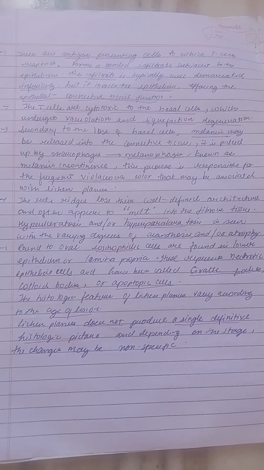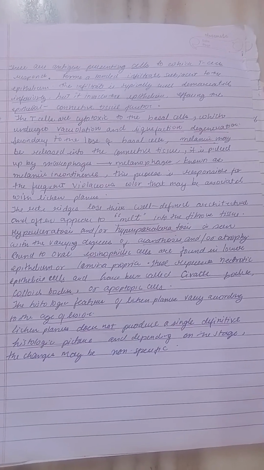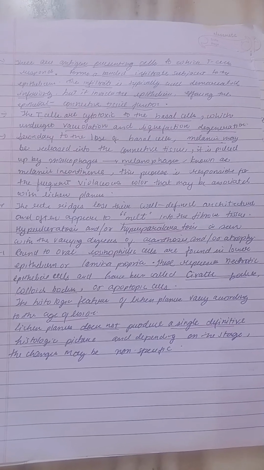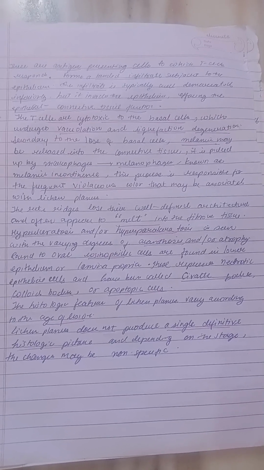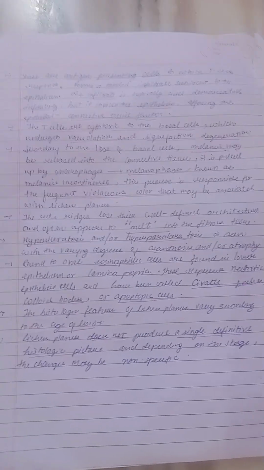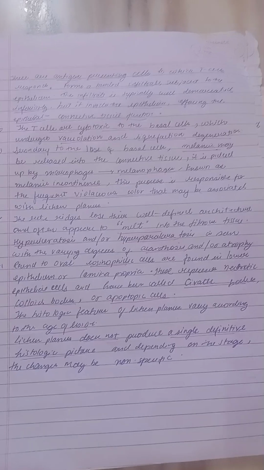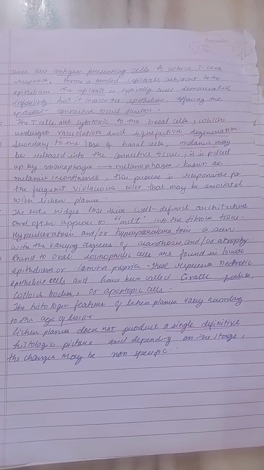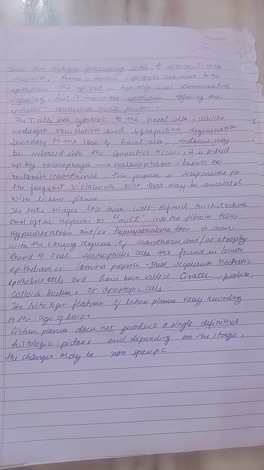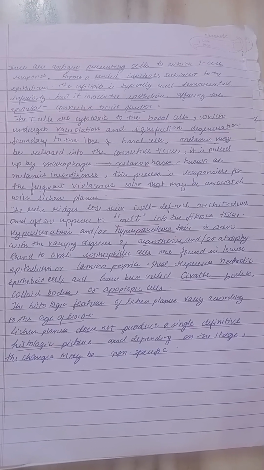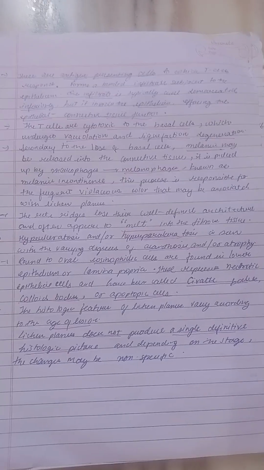Okay, now coming, the reticules lose their well-defined architecture and often appear to melt into the fibrous tissue. इसमें ऐसा टर्म दिया है कि it melts into the, ऐसा अपीयर होता है कि वो मेल्ट हो रहा है फाइब्रस टिश्यू में. Now hyperkeratosis and/or hyperparakeratosis is also seen along with varying degrees of acanthosis and/or atrophy.